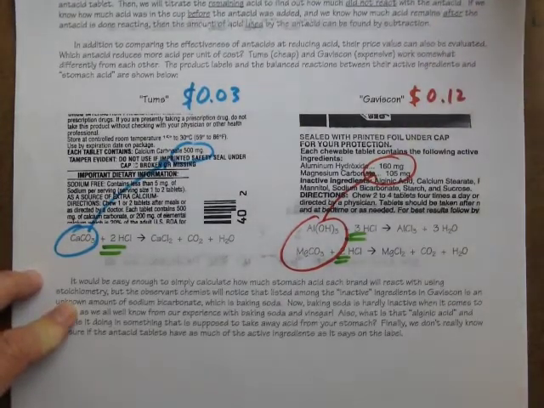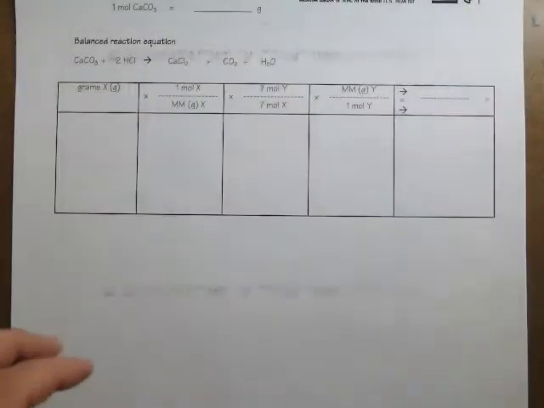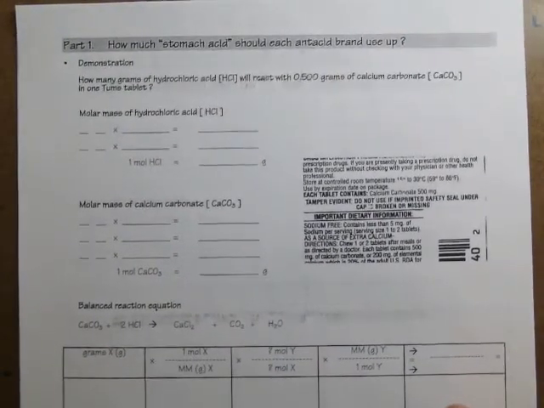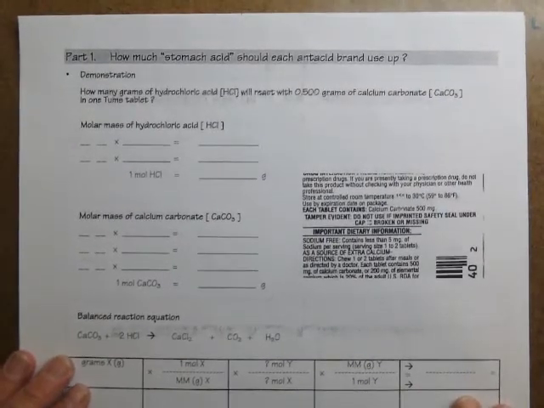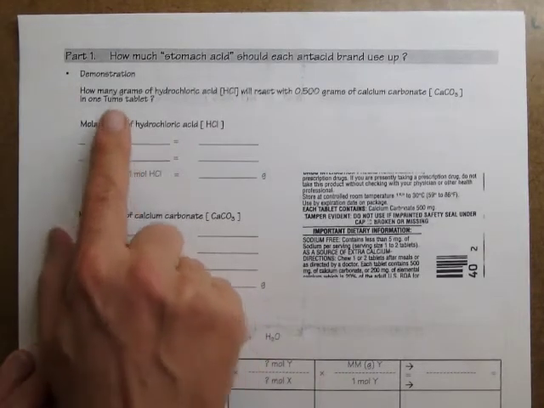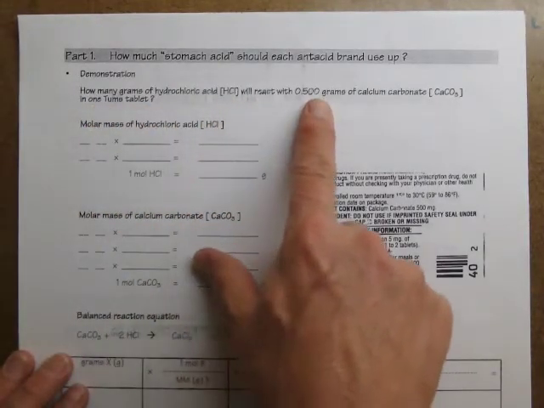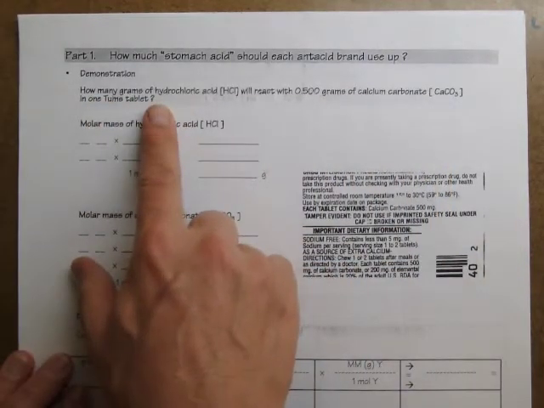Okay, so what we're going to do is predict first how much acid each one should use up if the reactions go according to the active ingredient label, and if they are 100% effective according to the stoichiometry calculations. So we'll start by looking at how many grams of hydrochloric acid will react with the 0.500 grams of calcium carbonate that are in Tums.